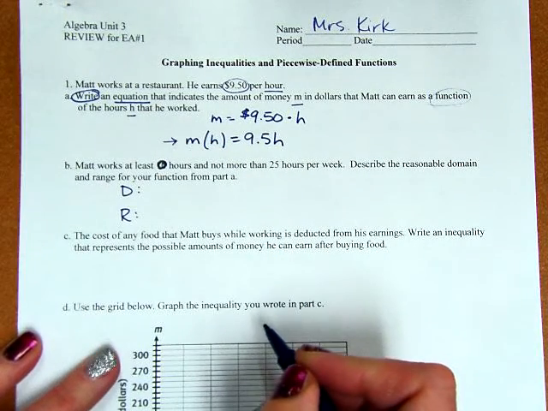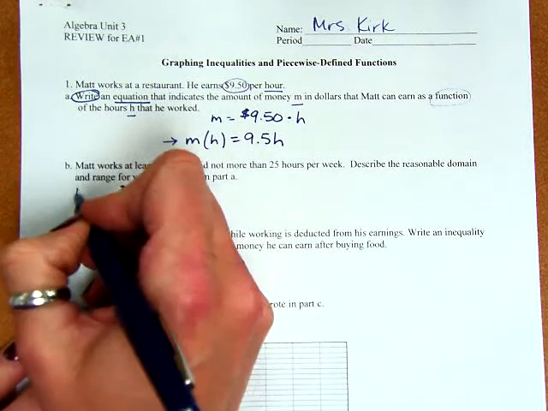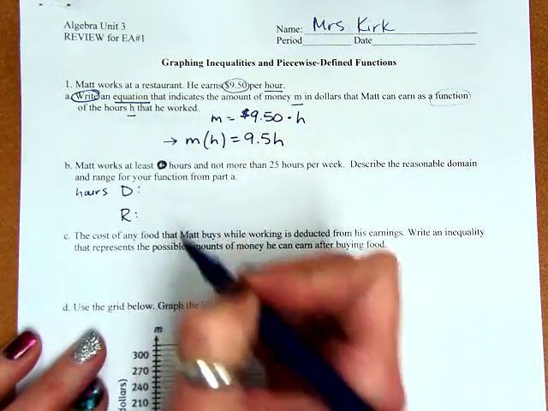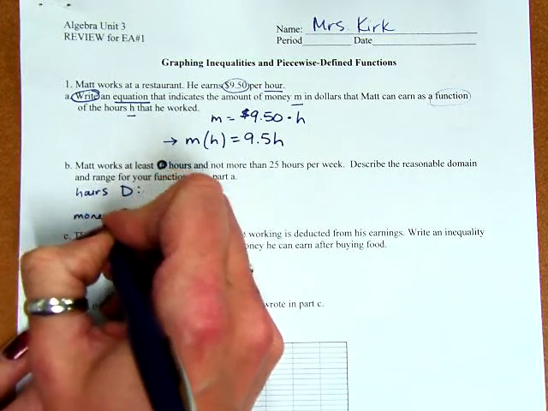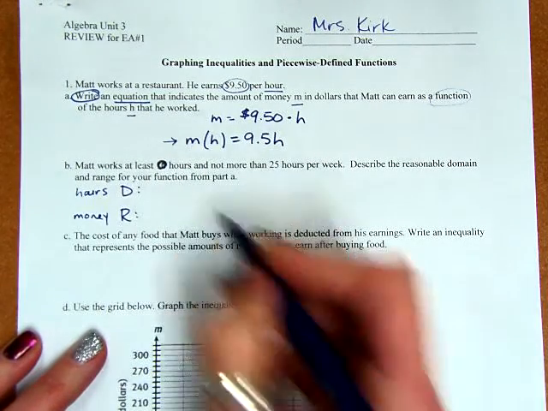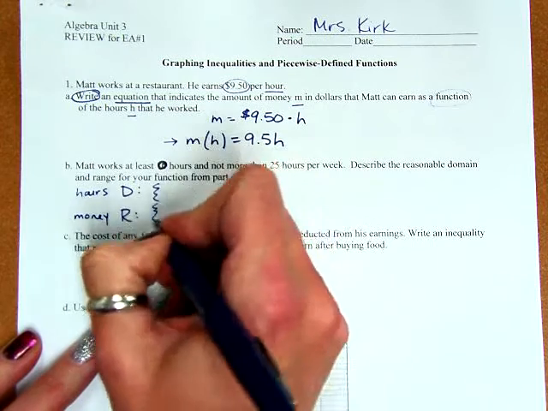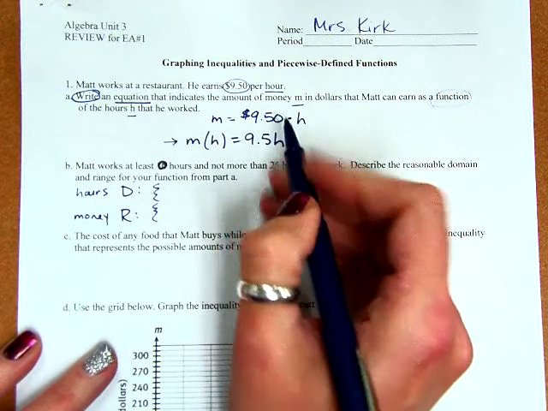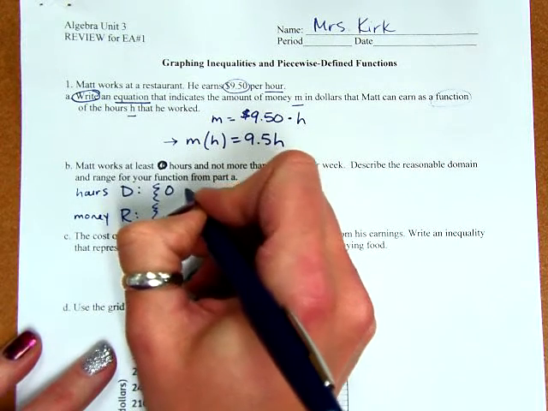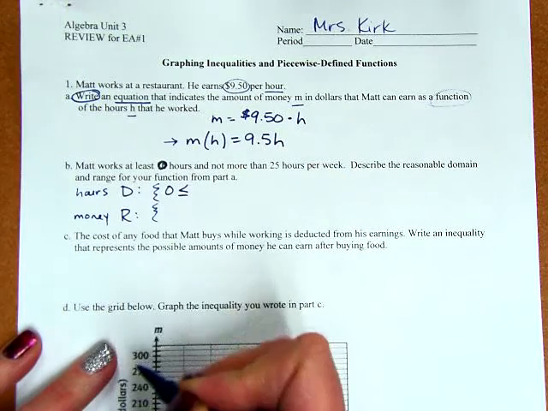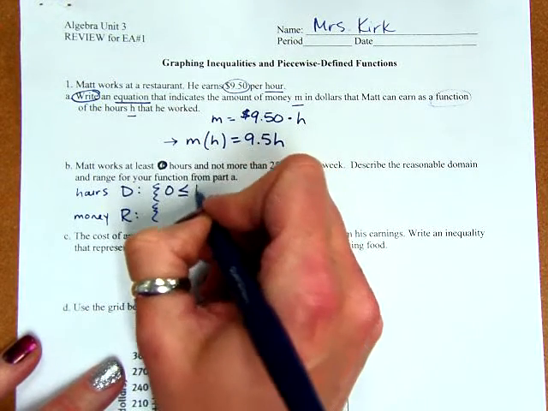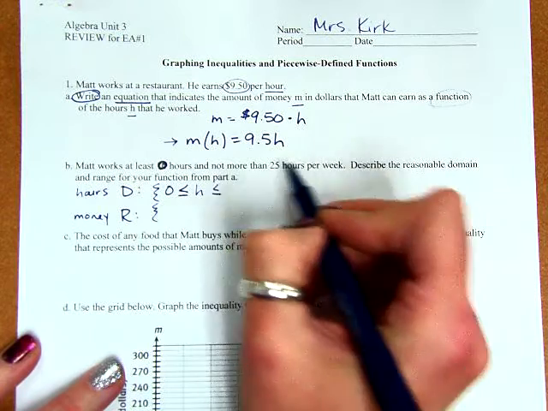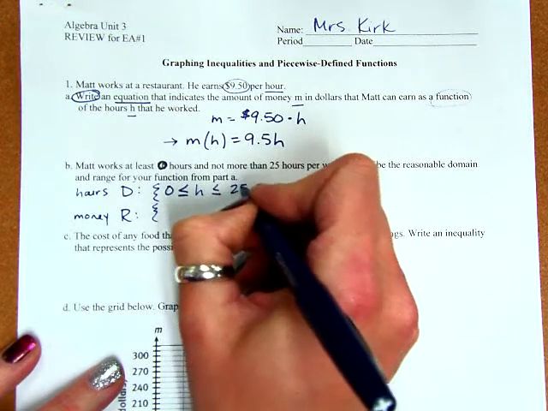So domain is going to be my independent variable, which is hours. So I'm going to just make myself a note out here. And my range is going to be my money that Matt earns, not me. So your domain is going to be 0 hours. So all the hours greater than or equal to 0, so 0 is less than or equal to H is less than or equal to 25. That's the max amount of hours he works.